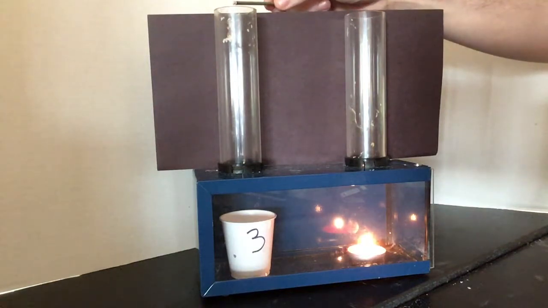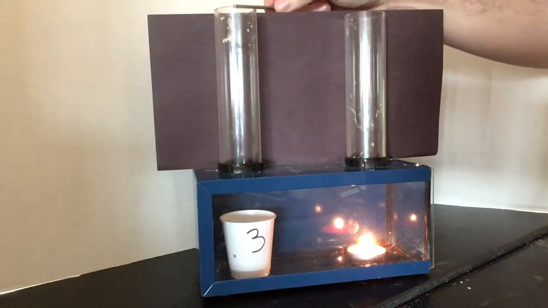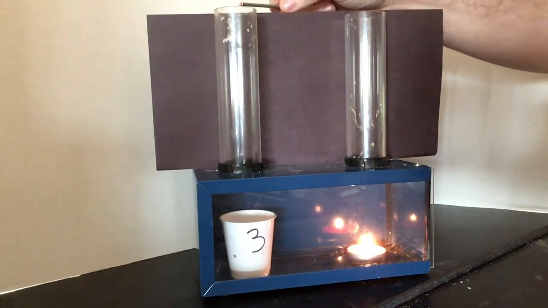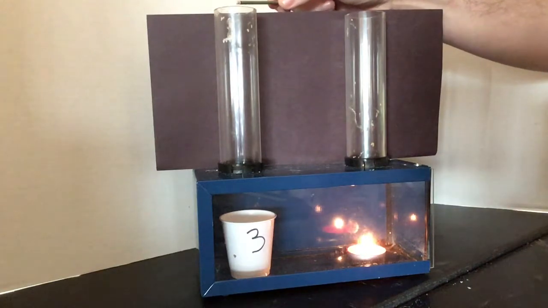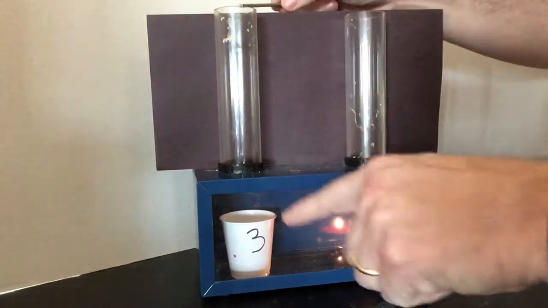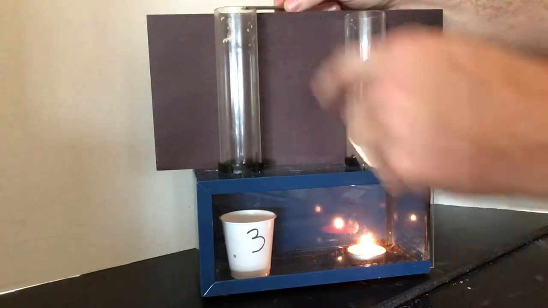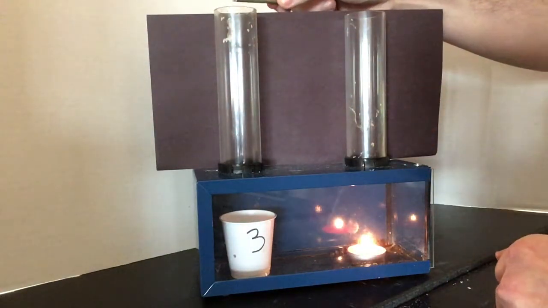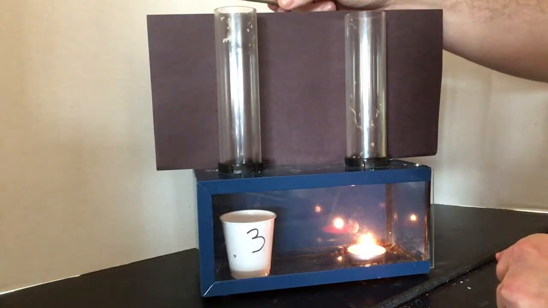So what I want you to do is pause the video, and in your lab write a description, type it out if you have the online version, or write it out if you have the paper copy. What do you observe happening? You should talk about how the smoke's coming down here. Go ahead, pause the video.